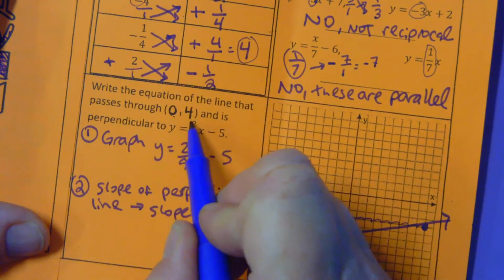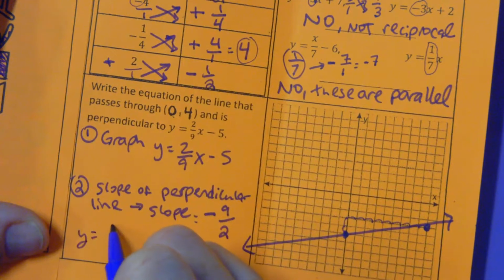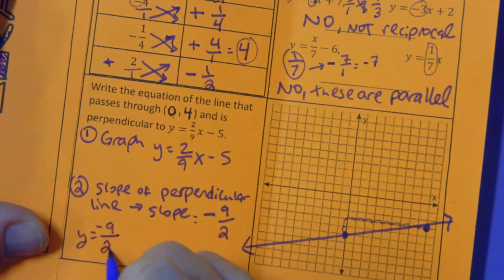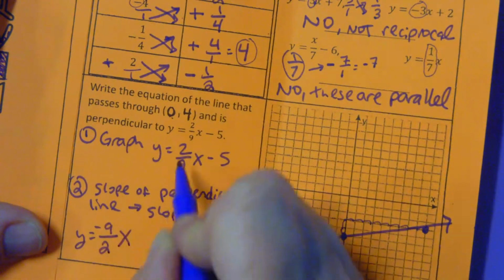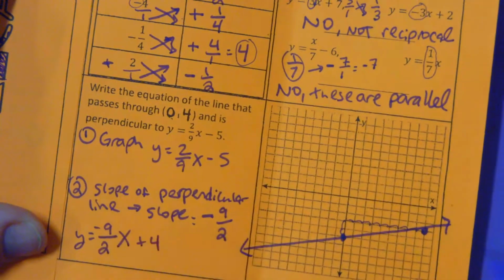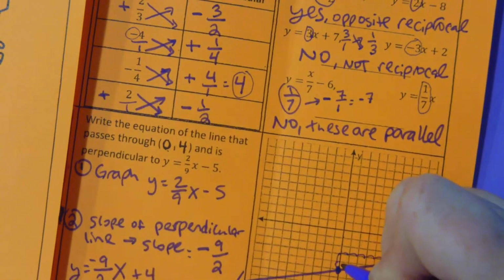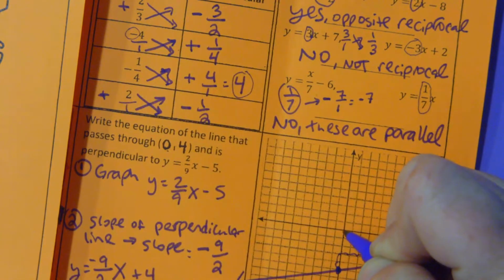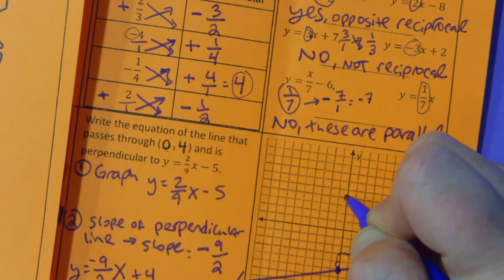So that's your y-intercept. So that's going to be negative 9/2 x, and then it's plus 4. That's where my y-intercept is. So I'm going to go to positive 4. That's 1, 2, 3, 4.